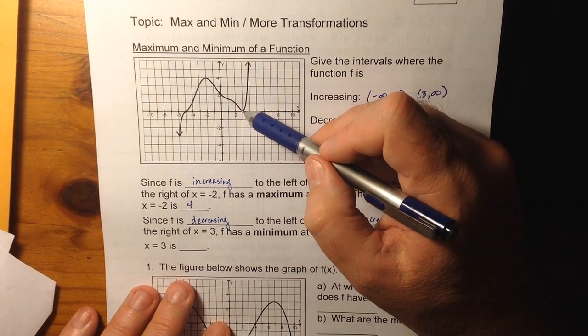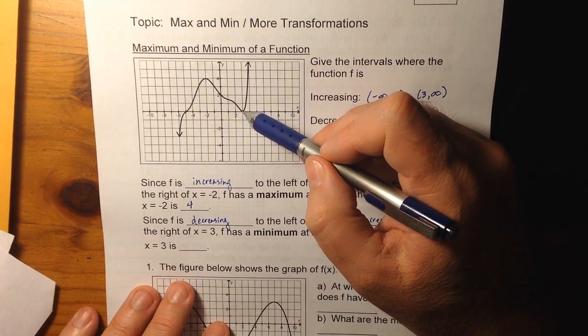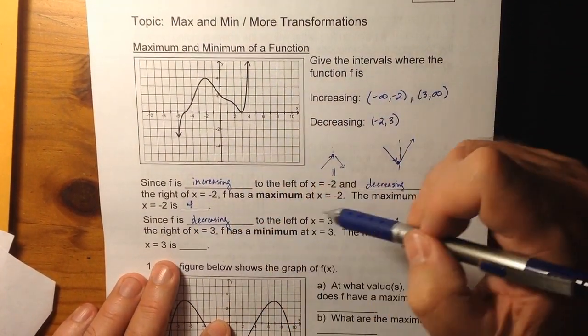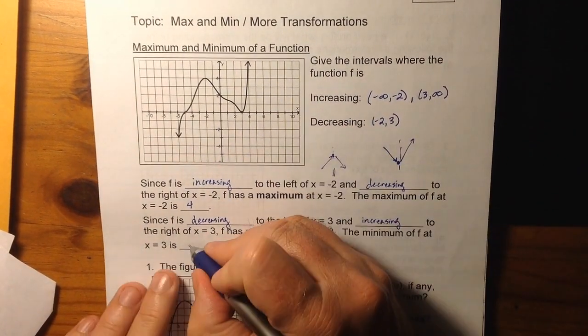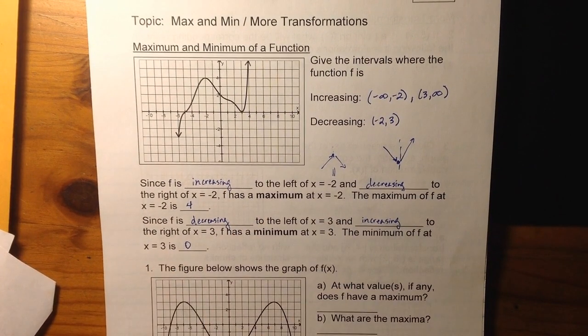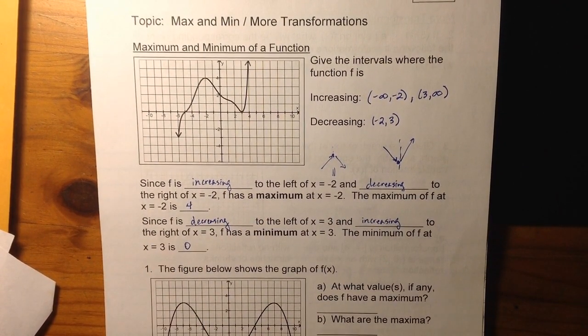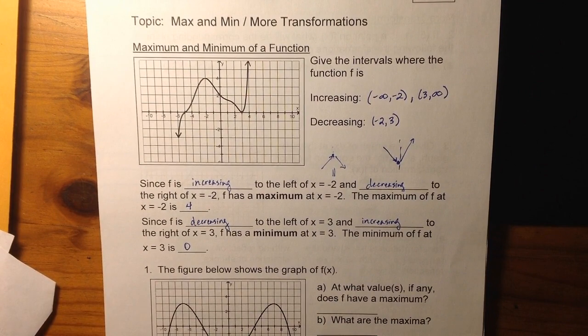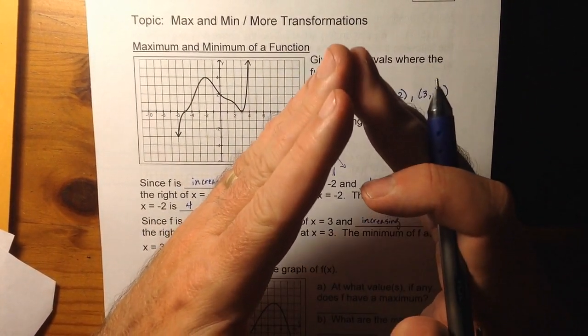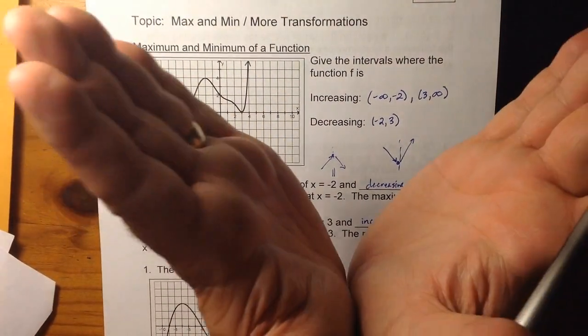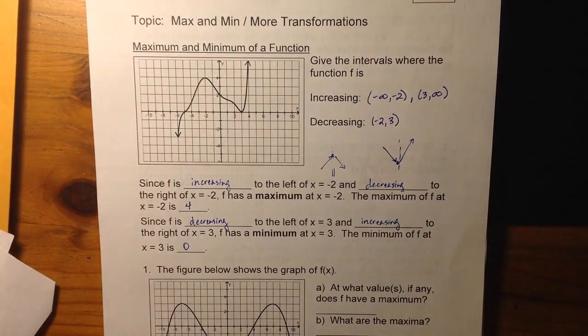All right, so we have a minimum at x equals 3, and the minimum value itself is 0. It's on the x-axis, so it's 0. Okay, and this is always going to be true. If you're increasing to the left of a point, decreasing to the right, then we have a maximum. If it's decreasing to the left, increasing to the right, then we're going to have a minimum.